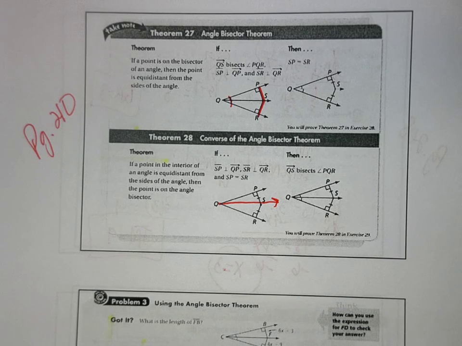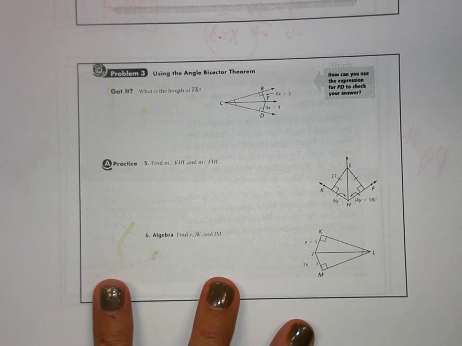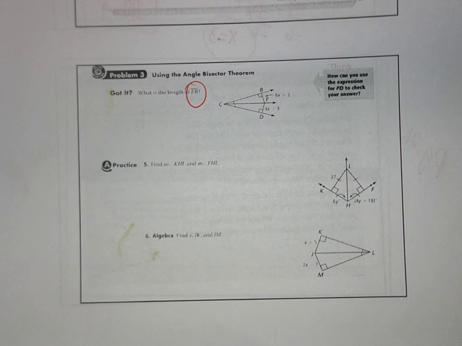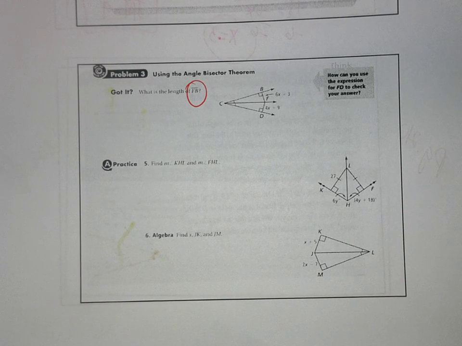All right, are we ready to try some examples? See if we can put this to our knowledge. It says, what is the length of FB? Well, what am I going to have to do in order to figure out the length of FB? Is there an equation I can set up? 6x plus 3 equals what?